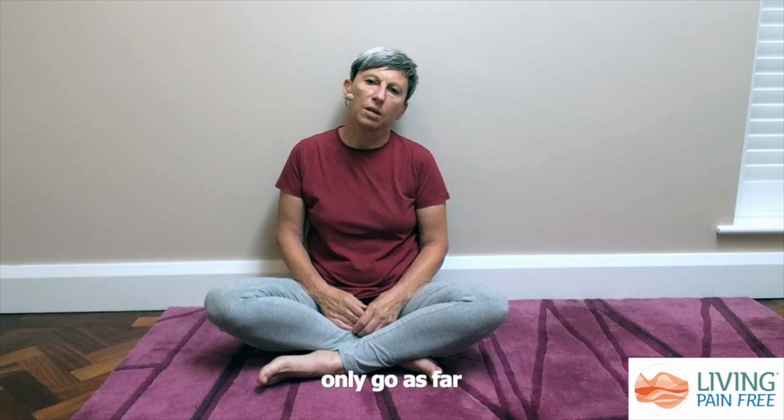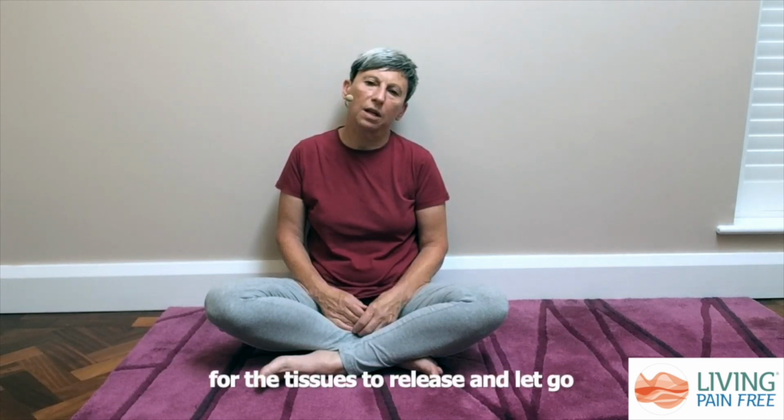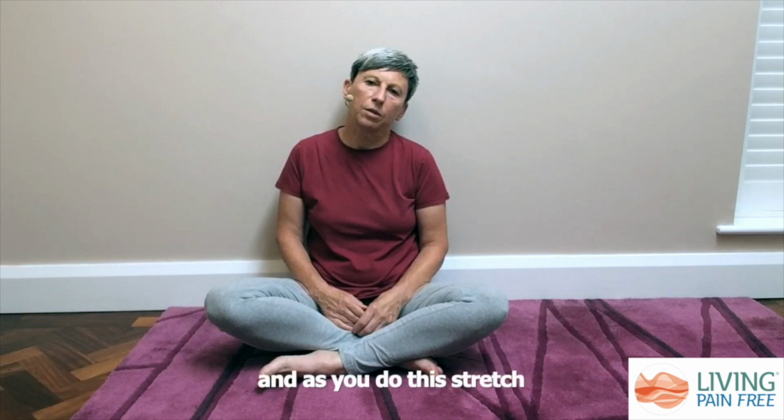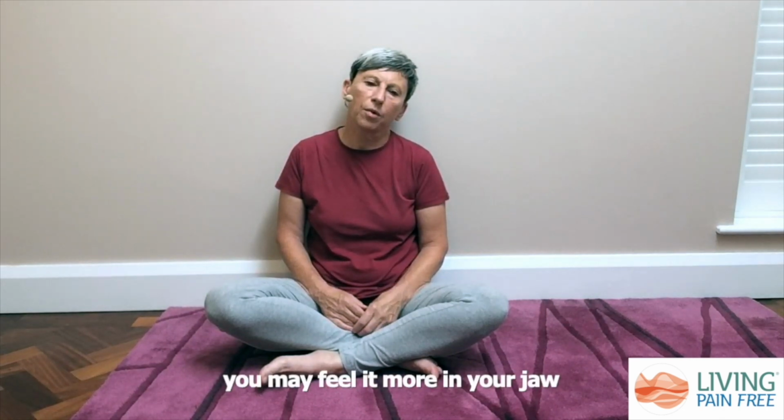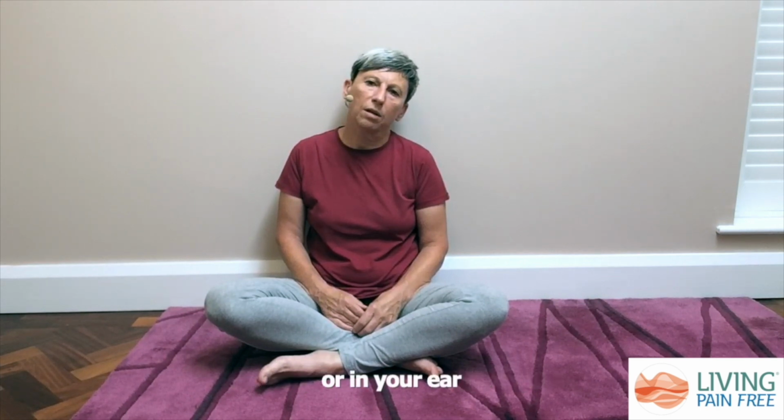And only go as far as feels comfortable for you. If you start to feel pain or discomfort in your neck or your shoulder or your jaw, then just ease back out of the stretch a little bit. The idea is to allow time for the tissues to release and let go. And as you do this stretch, you may feel it more in your jaw or in your ear, maybe in your neck or even in your shoulder or your arm. Wherever you're feeling it is absolutely fine. Just allow time for things to release and let go.